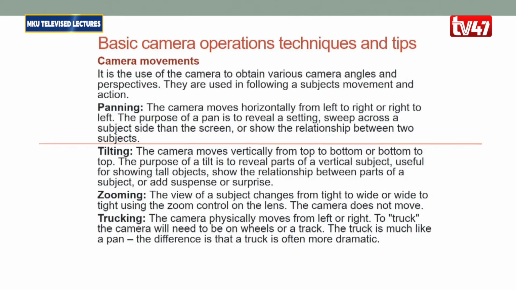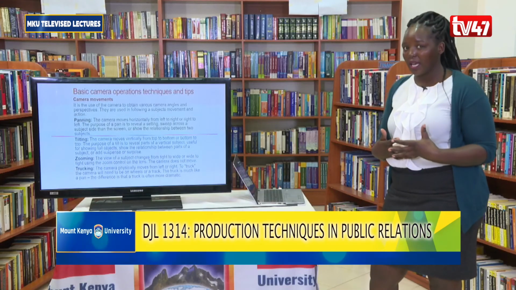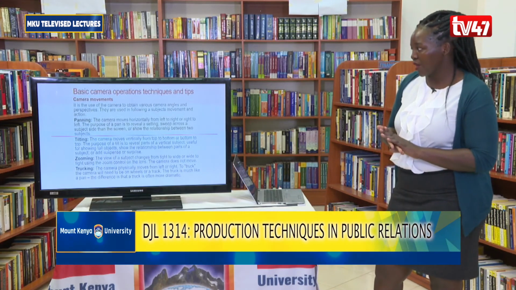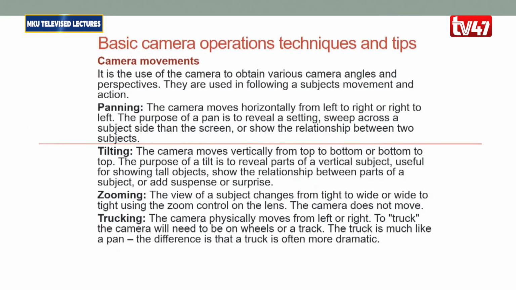It is the use of the camera to obtain various camera angles and perspectives. They're used in following a subject's movement and action. So camera movements are basically going to help you in getting different angles during production and also following your subject during production. One of the camera movements that we look at today is panning.